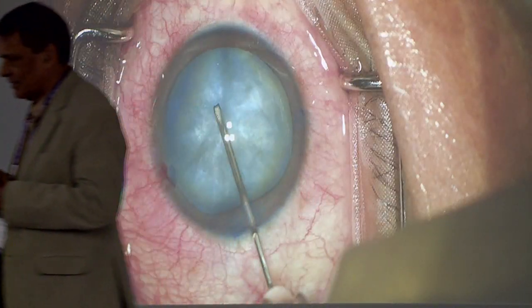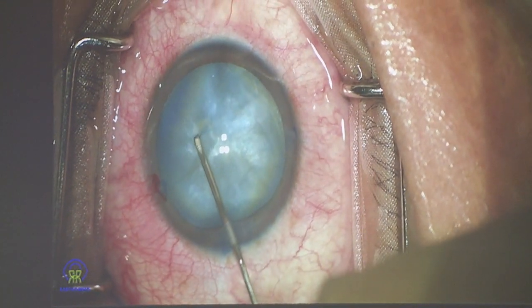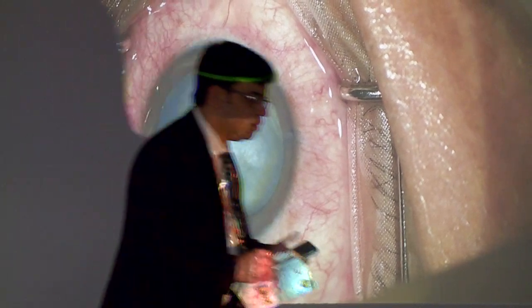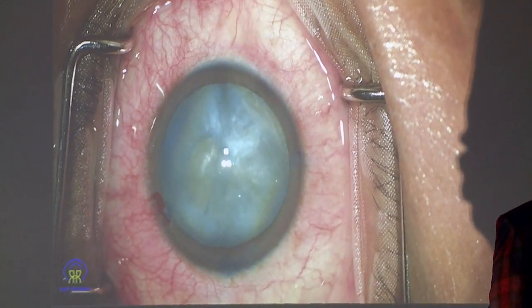So let's just go to a few case examples. This was one case which was a very intermittent one, as you can see. So as is usual, I tried to do a rhexis, which I thought was running out.